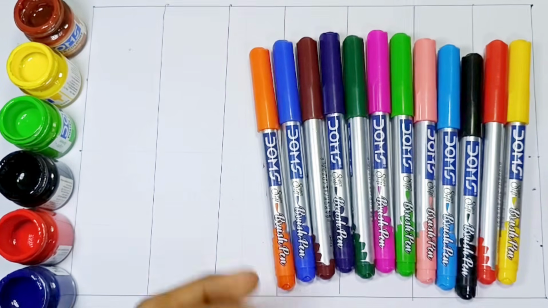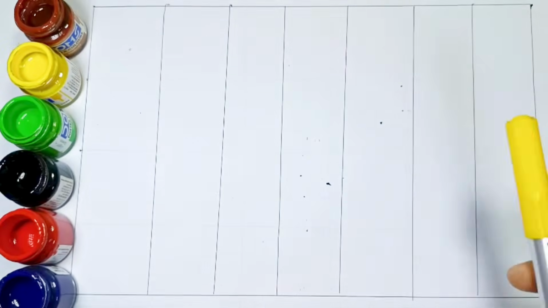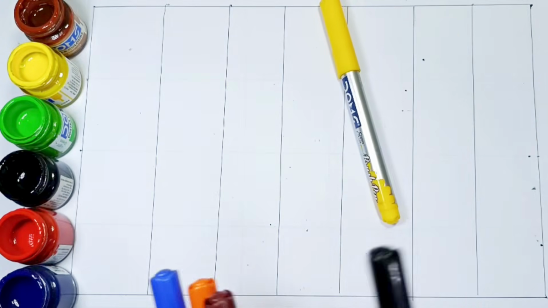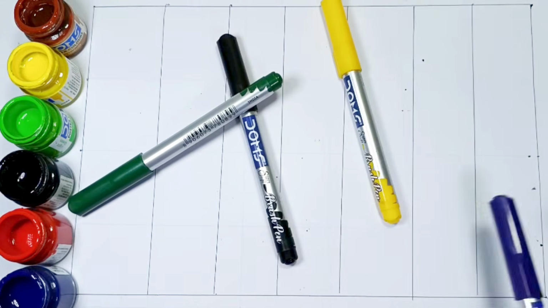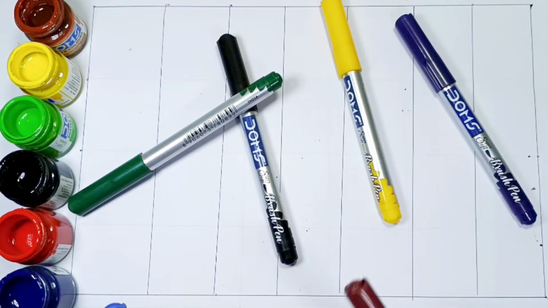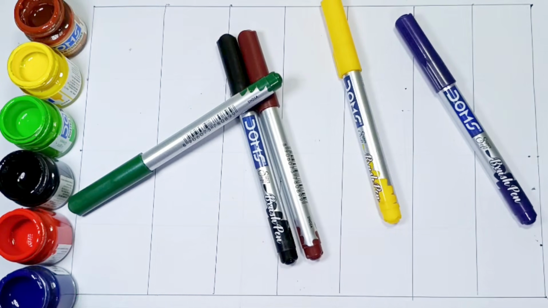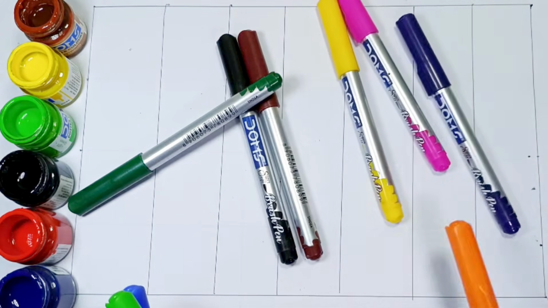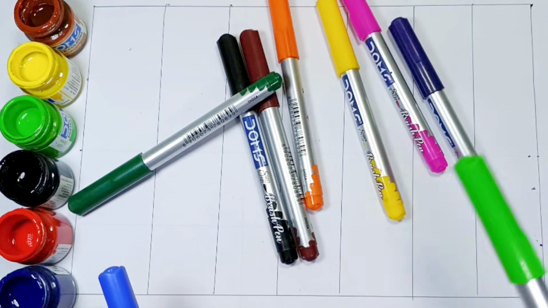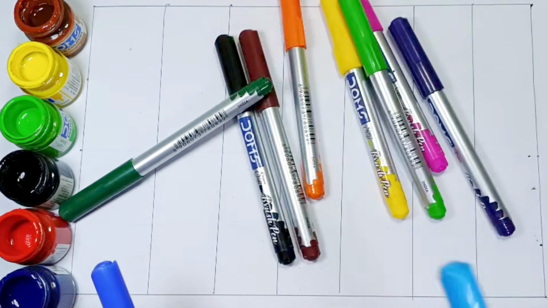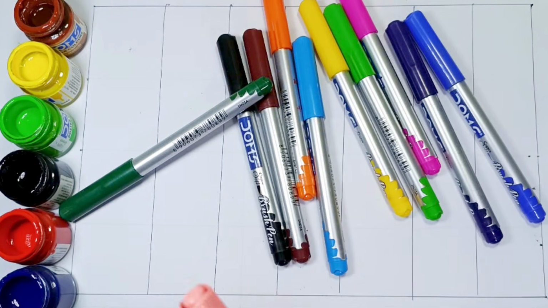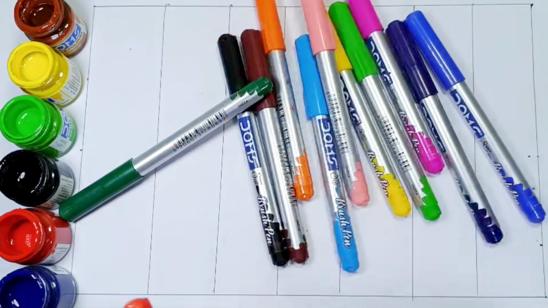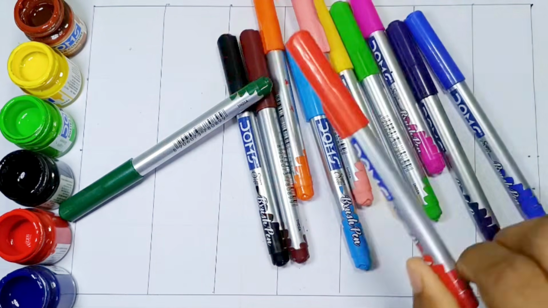Wow. Wow, kids. Yellow color. Black color. Very good kids. Green color. Nice color. Purple color. Wow. Brown color. Pink color. Orange color. Light green color. Sky blue color. And blue color. Wow, light pink color. And last one is red color.